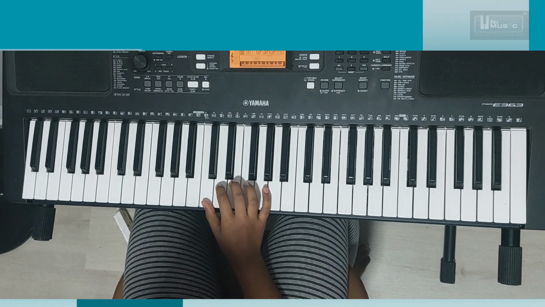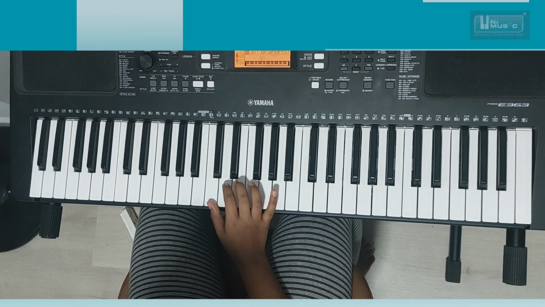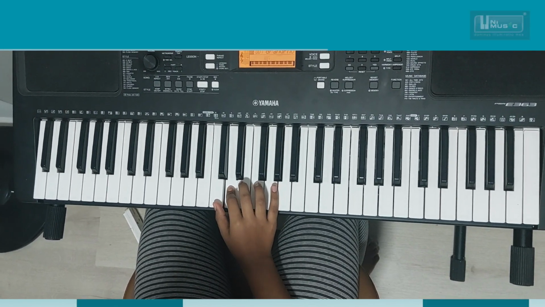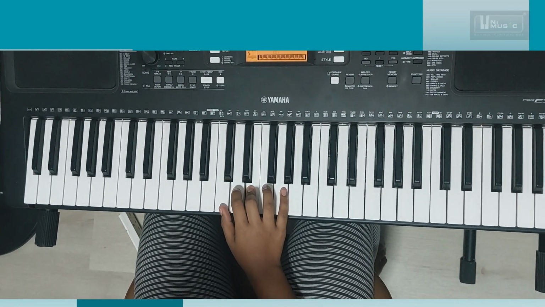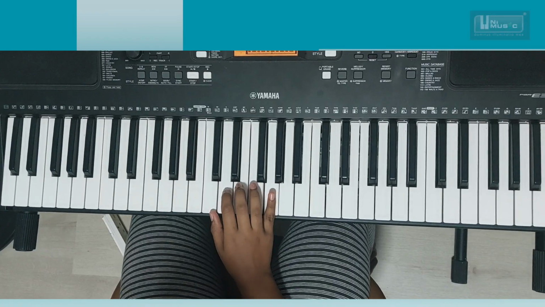Once you understood the finger numbers, you may continue on with the other keys D3, E3, F3, and G3 with the respective fingering.